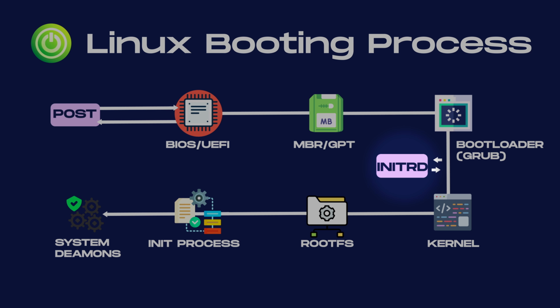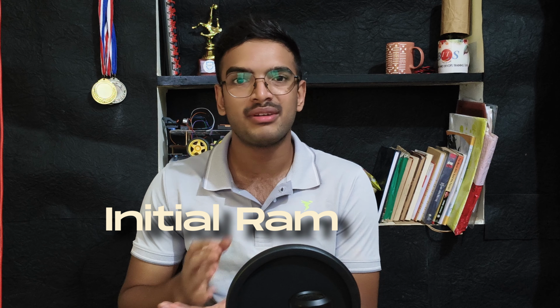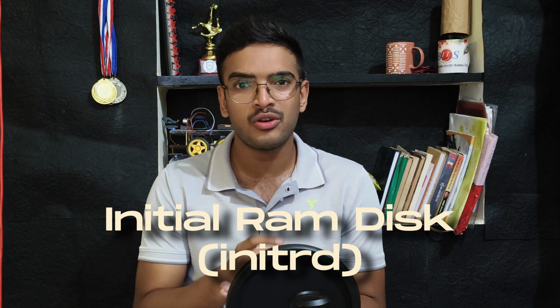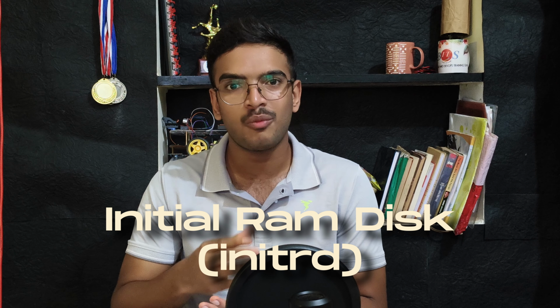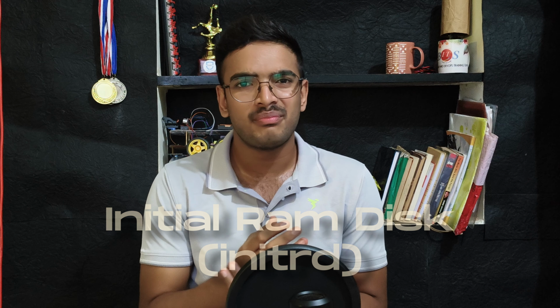The next section is initrd, initial RAM disk. initrd is a temporary operating system loaded into memory before the original operating system takes over. It provides a minimal set of tools, drivers, and utilities which are required to mount the root file system. It contains the essential drivers which the kernel might need to access the root file system.